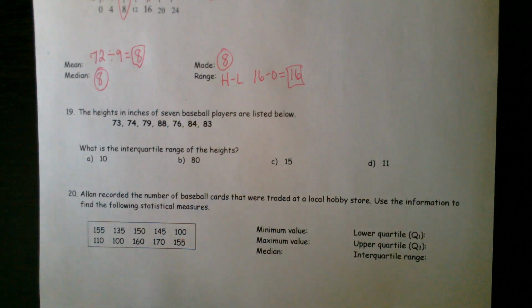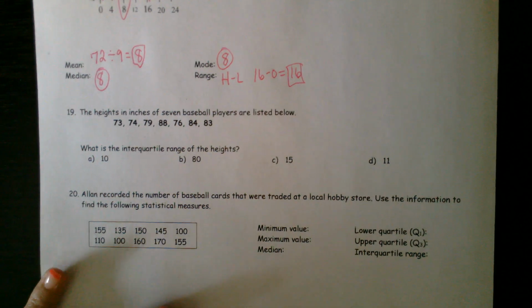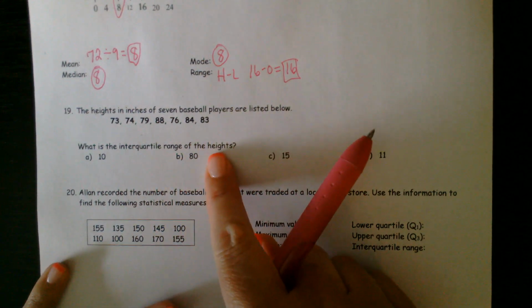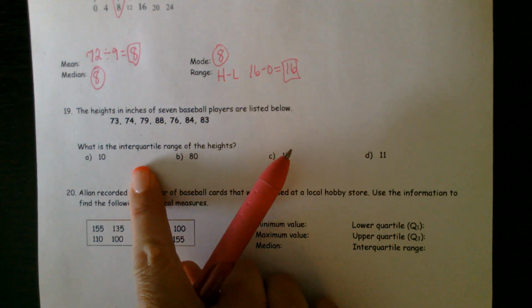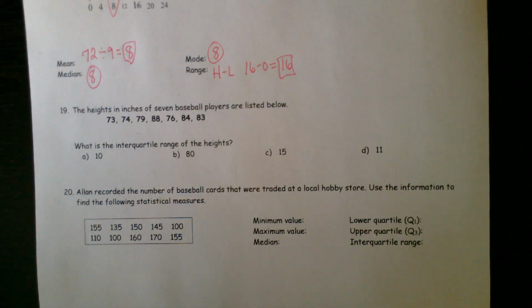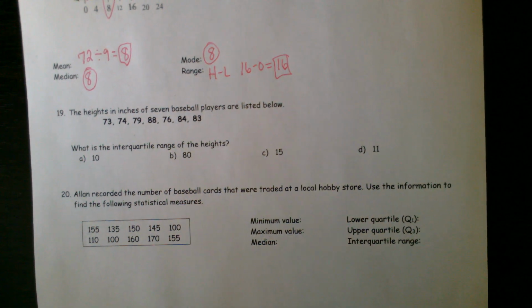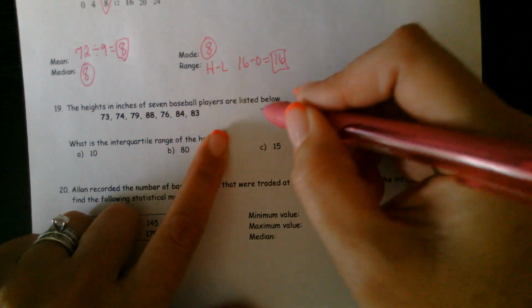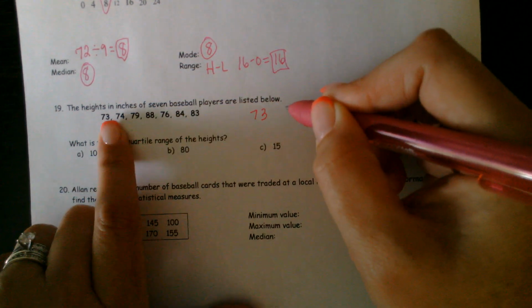All right, 19. The heights in inches of 7 baseball players are listed below. These are the heights of the baseball players. What is the interquartile range of the heights? Well, in order to do the interquartile range, I would have to find the middle, put them in order, and all the things. So I'm going to put these numbers in order. They are out of order, so I need to put them in order.